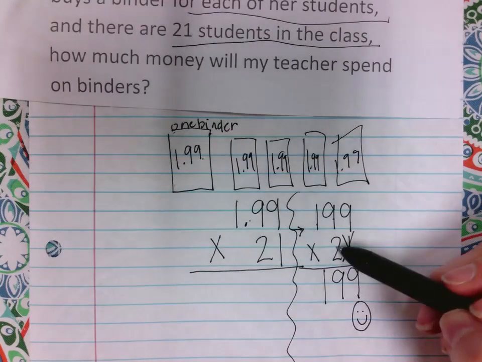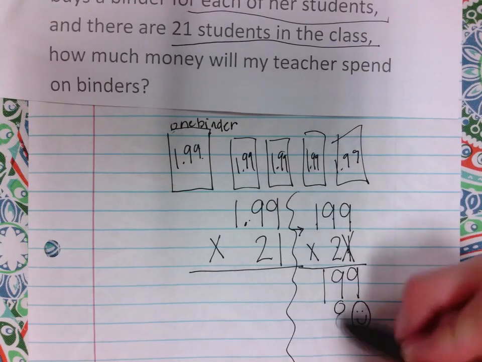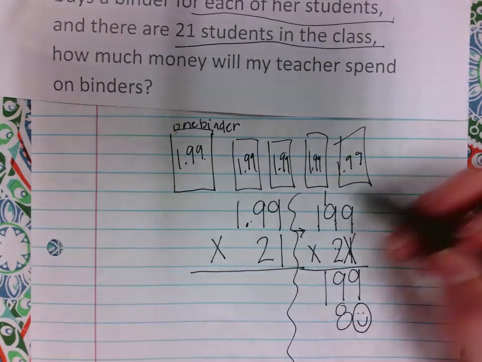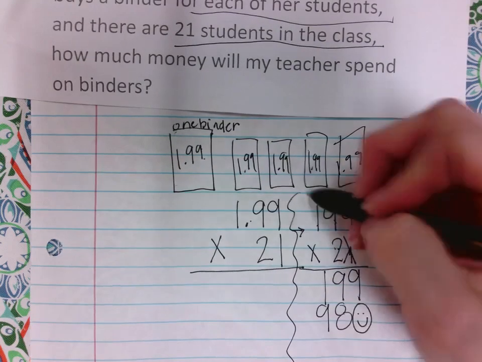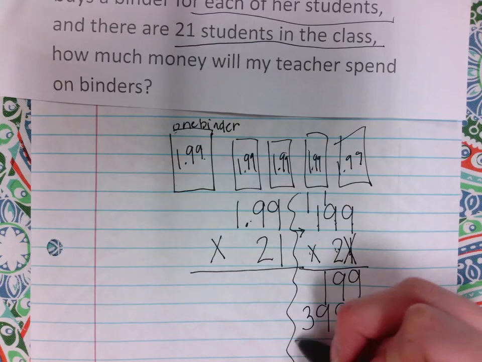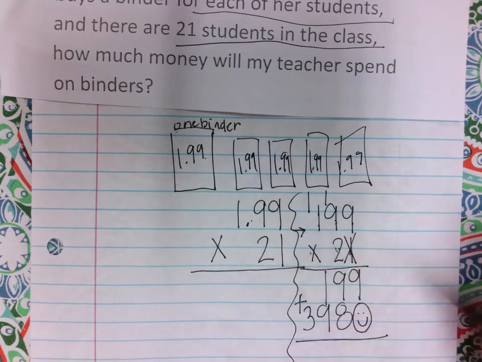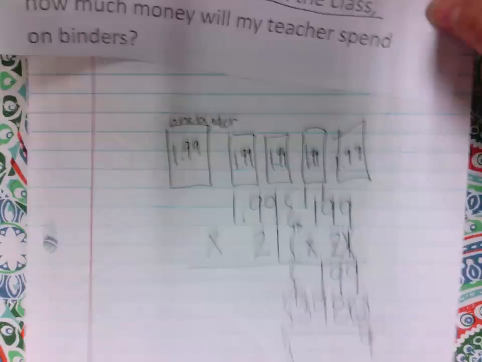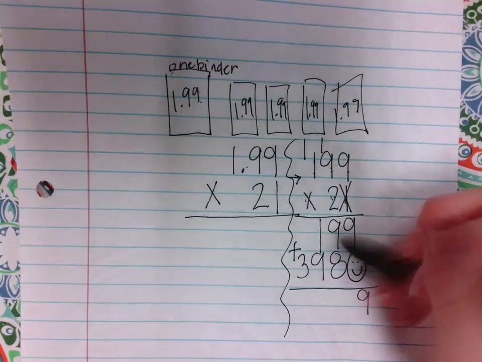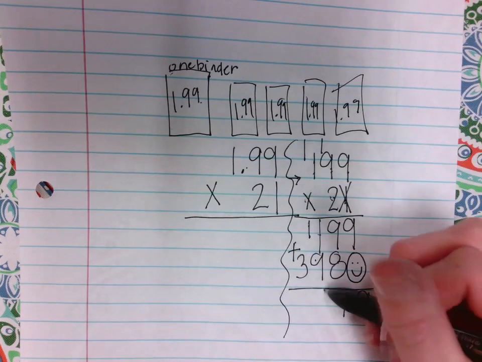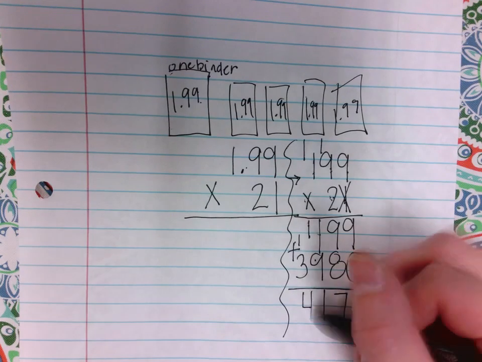All right, then we're going to do 2 times 9, which is 18. So carry the 1. 2 times 9 again is 18, plus 1 makes 19. And 2 times 1 is 2, plus 1 makes 3. We add it up, and we get 9. 9 plus 8 is 17. 9, 10, 11. And 4.